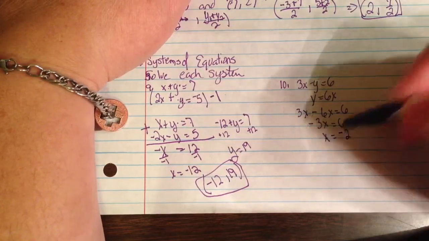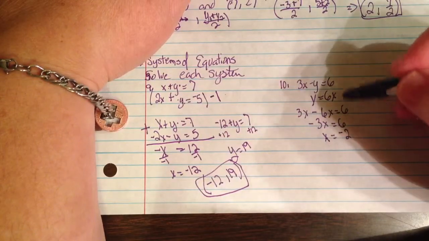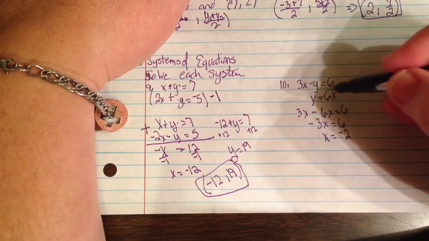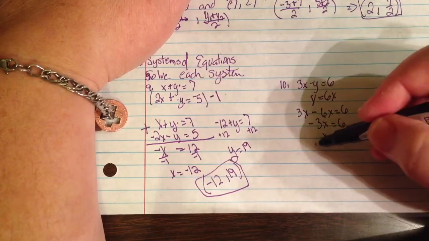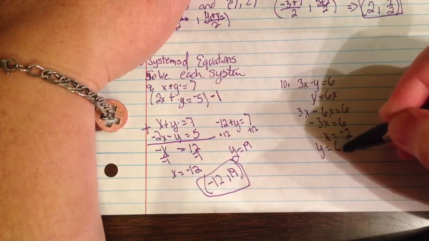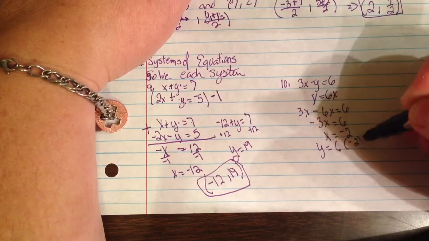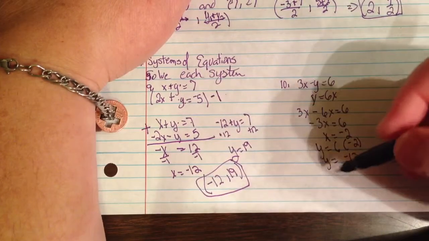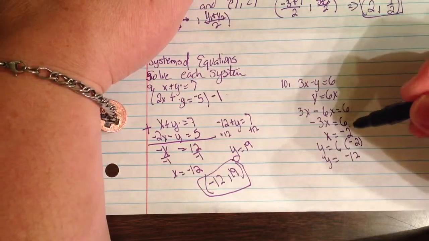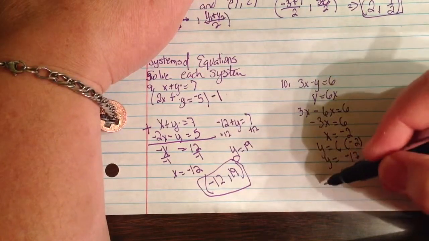Okay. Now that I know x, I can go back to either equation. I usually go to the one where y is already isolated. Okay, so y equals 6 times -2, or simply y equals -12. So my solution here is -2, -12.